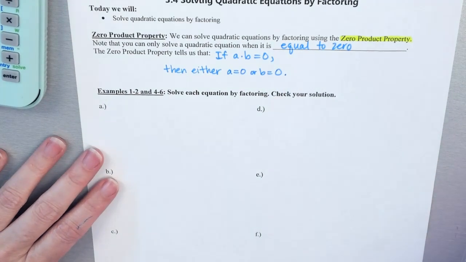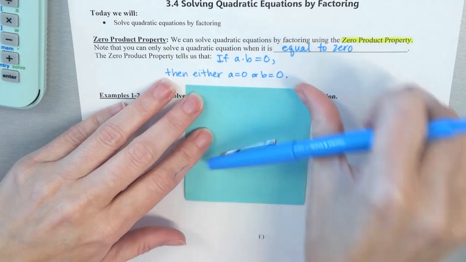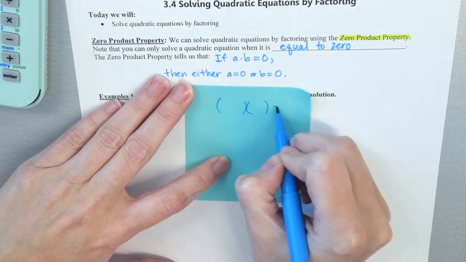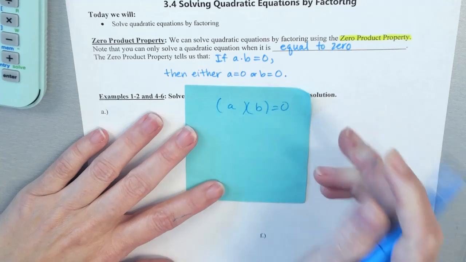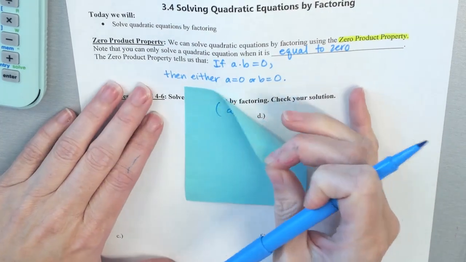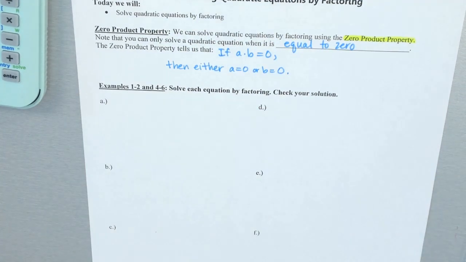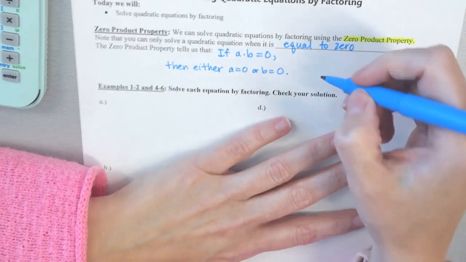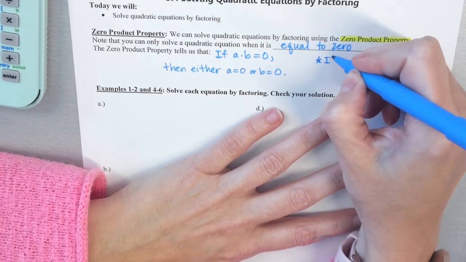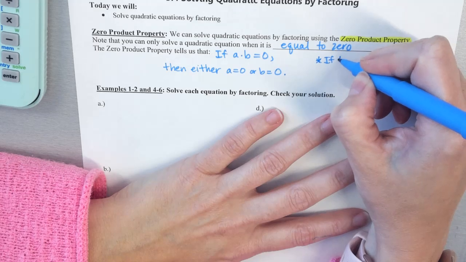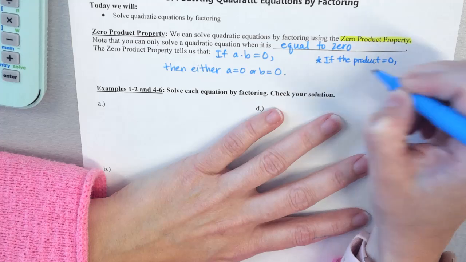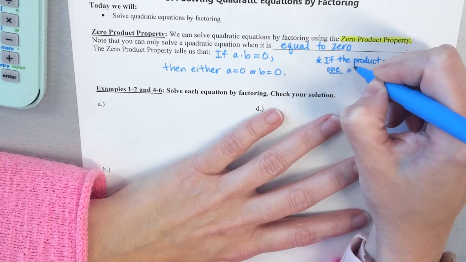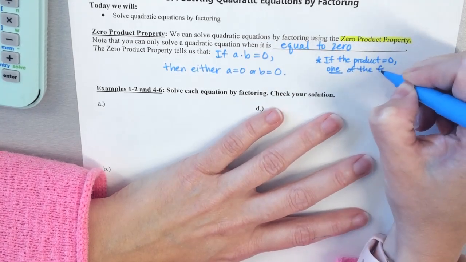So in this case, our A and our B are going to be factors. So if you're factoring and you have something equal to 0, it's like this whole thing they're calling A, this whole thing they're going to call B. So all of that is just based on if you multiply to get 0, if the product equals 0, one of the factors is 0.